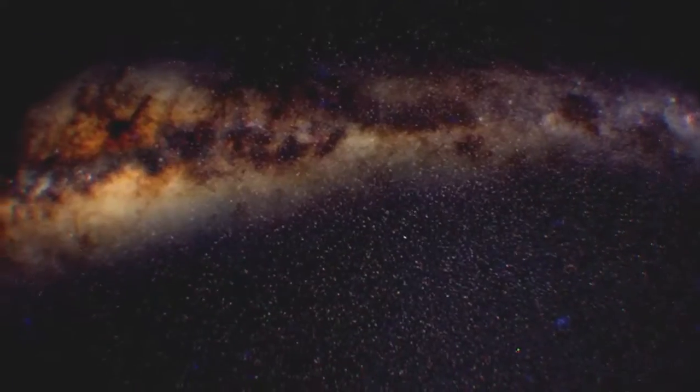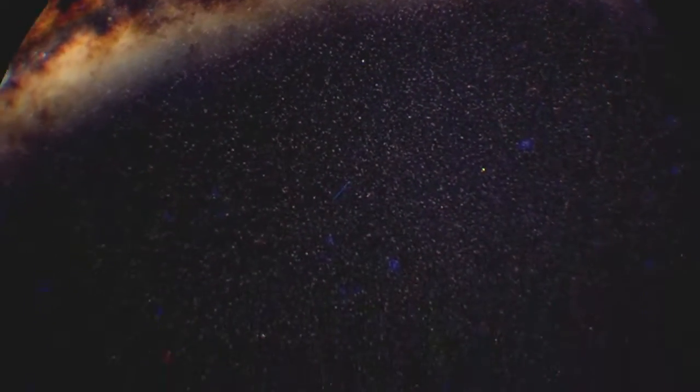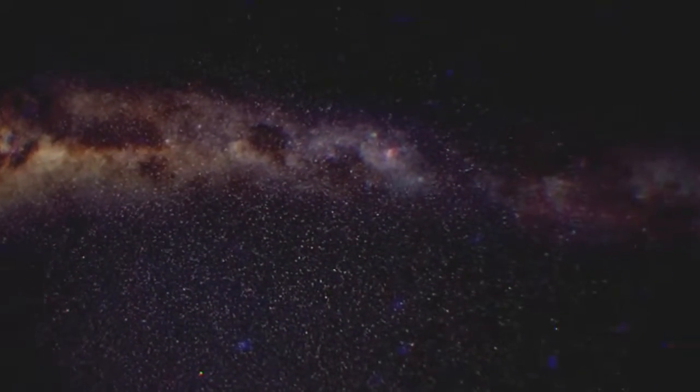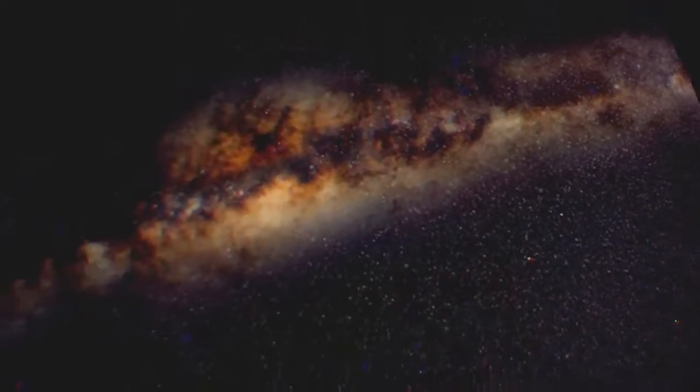Our Sun is located inside a minor spiral arm called the Orion Arm, approximately 25,000 light-years from the galactic center. We are now traveling through the Orion Arm, located in what might be considered the suburbs of the galaxy.